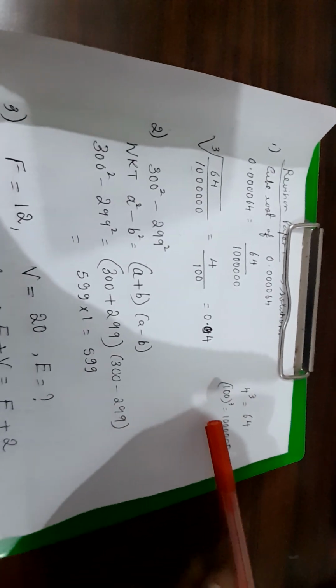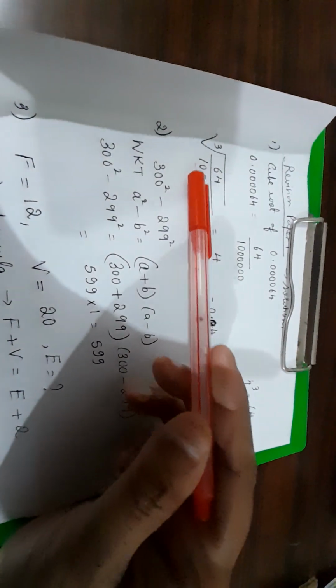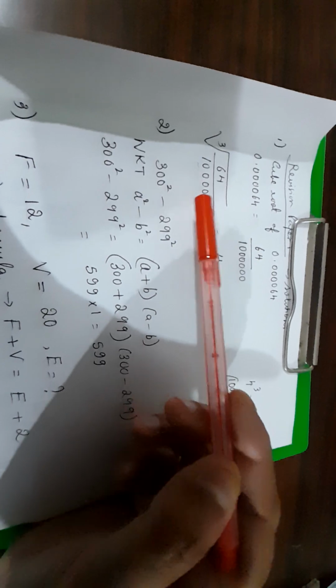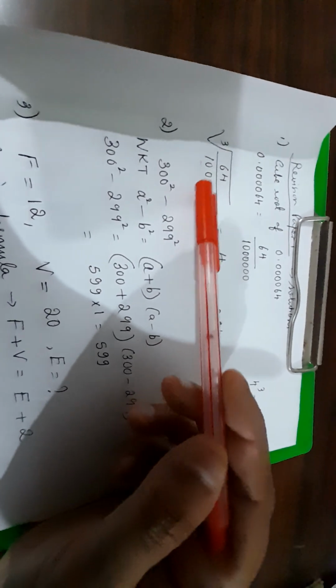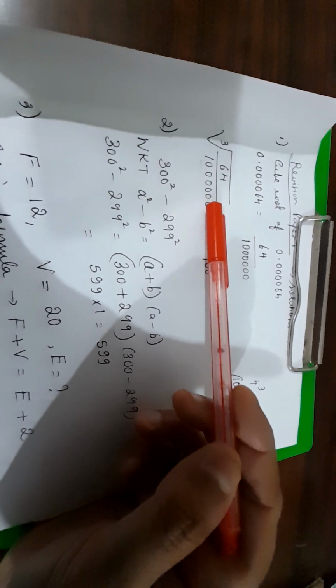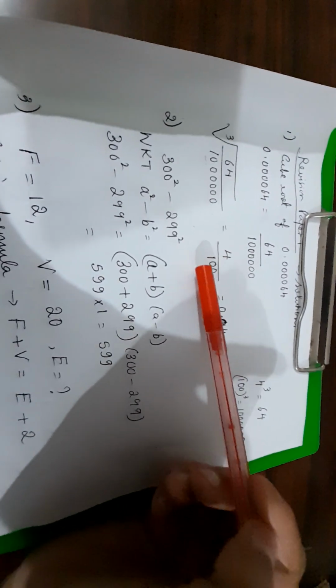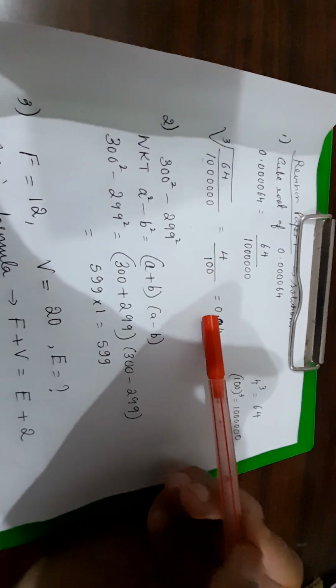100 cube is 1 followed by 6 zeros. So even otherwise, see, inside the radix you have 6 zeros. If you are finding square roots, you will divide by 2. But if you are finding cube root, you will divide it by 3. So 1 followed by 6 zeros, 6 divided by 3 is 2. So it becomes 4 upon 100. 2 zeros means 100 when you take it out of the radix. So 4 upon 100 is 0.04.